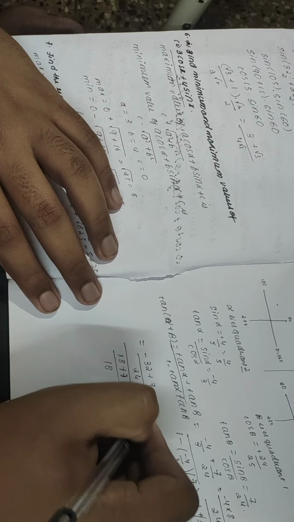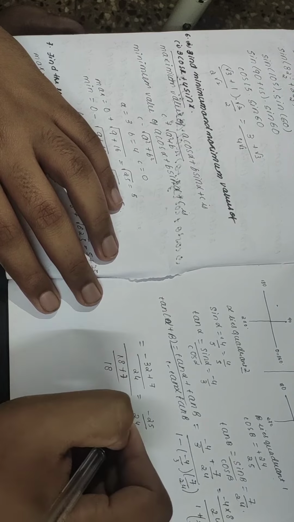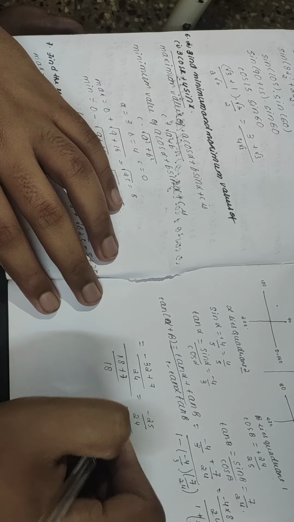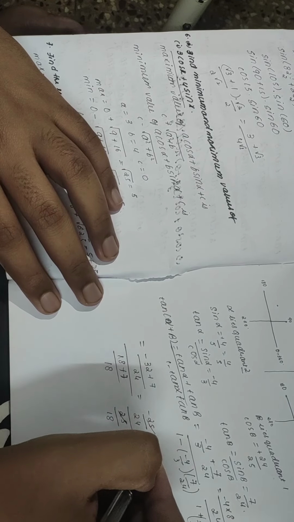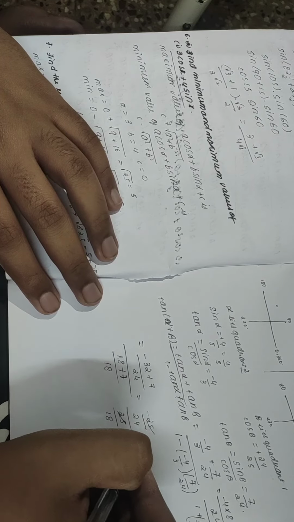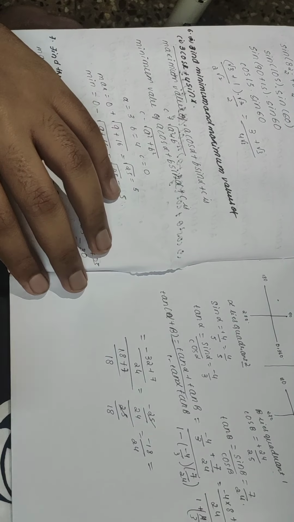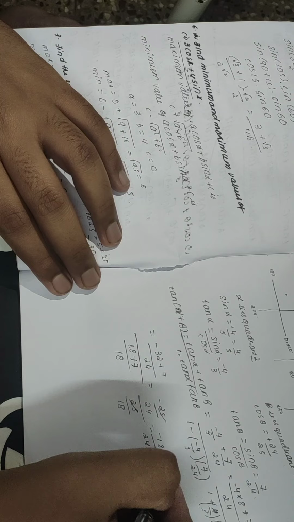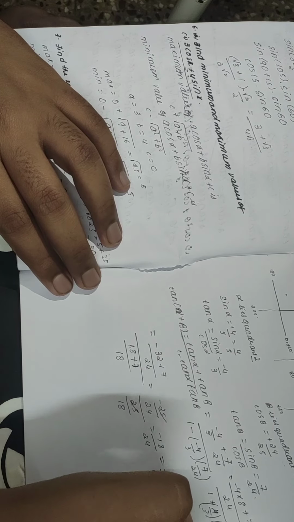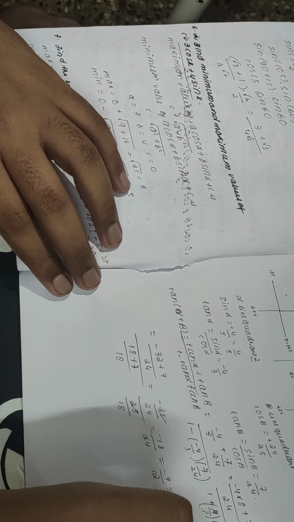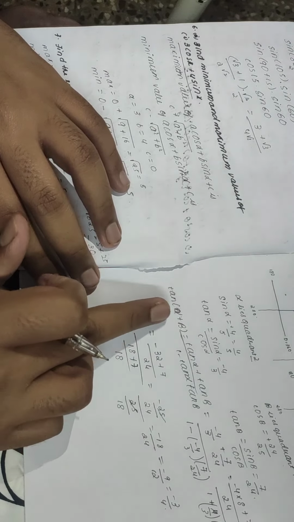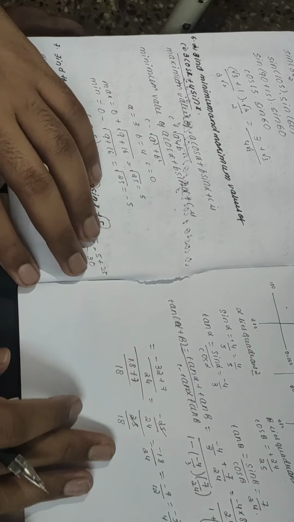This is minus 25 by 24 and 25 by 18. Cancel. Minus 18 by 24, 9 by 12, 3 by 4. So the value of tan of alpha plus beta is minus 3 by 4.